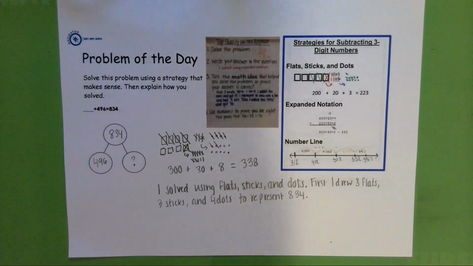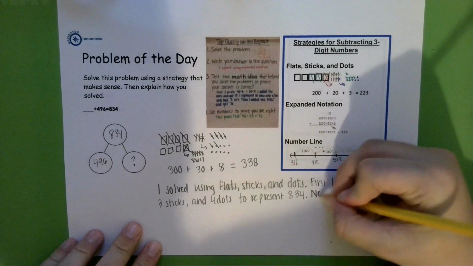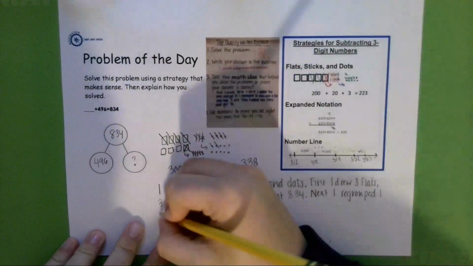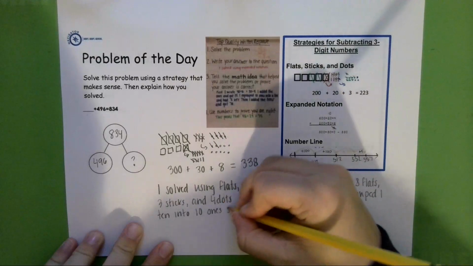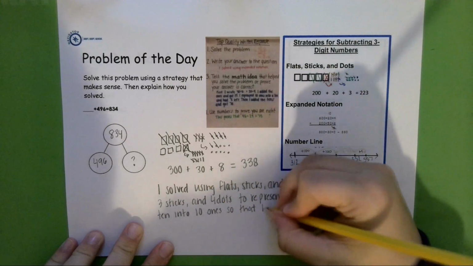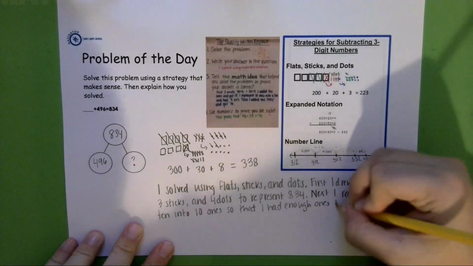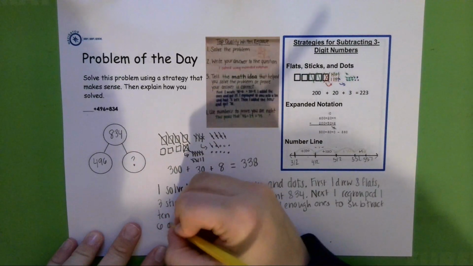Now what should we write? Say it out loud. I bet you said that we should write next, I regrouped 110 into 10 ones so that I had enough ones to subtract 6 ones.